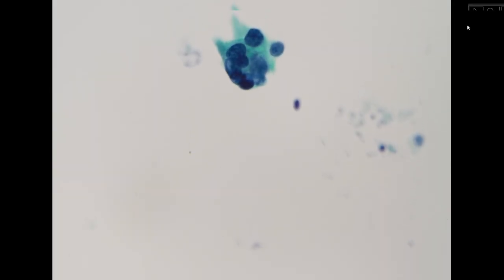But they do have some very strange looking cells, and if this is a single cell, it seems to be relatively abnormal. Throughout the specimen, we do have more than 5 to 10 of these atypical cells, and these also show hyperchromasia, coarse chromatin, and increased NC ratio.